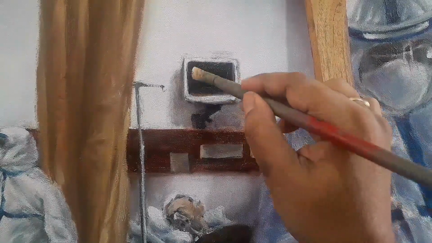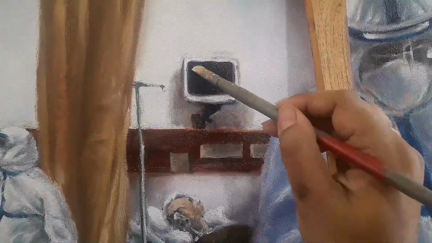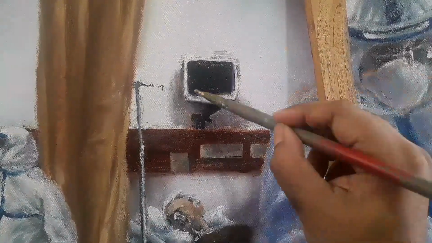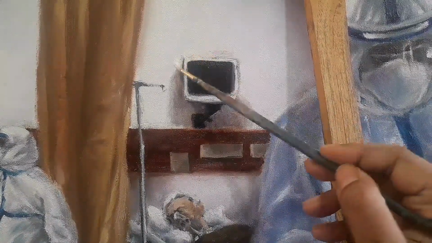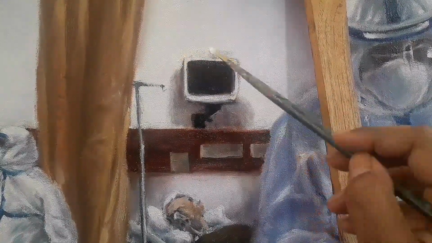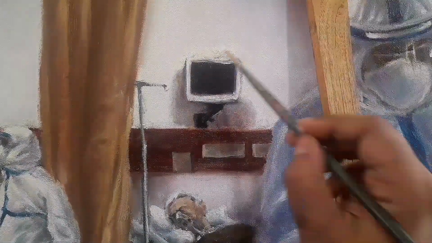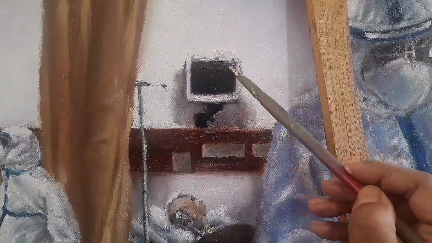I'm just making the black background a little bit grayish, because this is in a distance. It's going to have some atmospheric perspective into it, so it's not 100% black. It's slightly gray, and with some white paint I am correcting the edges a little bit. Here I messed it up again. I need to correct it.